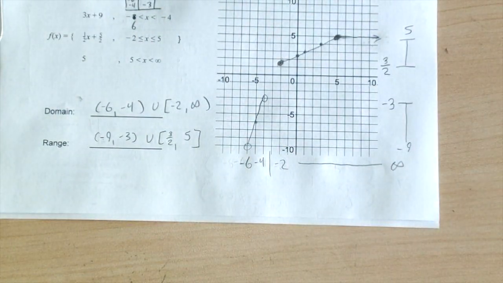So those are those domain and ranges. So really excellent job today. We have covered everything now multiple times, and we'll do a practice test on Wednesday. So really proud of you, and yeah.